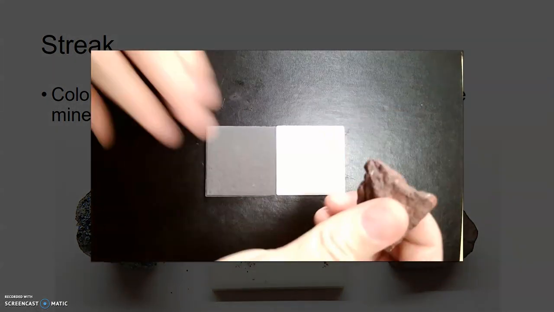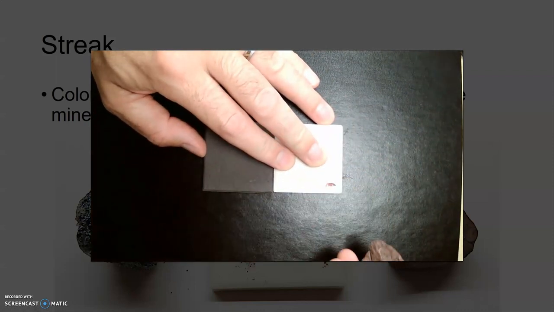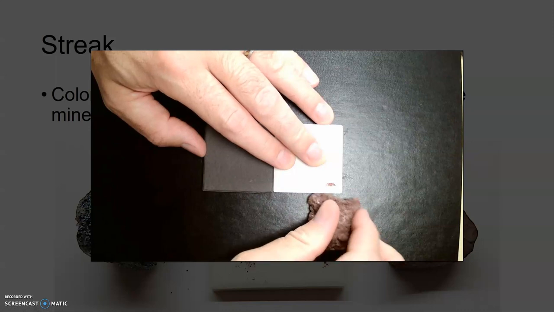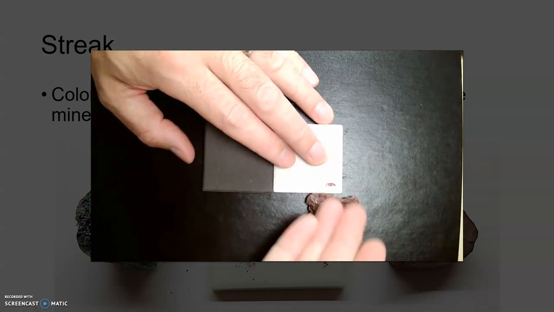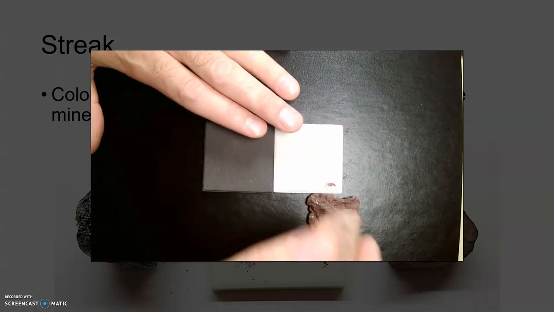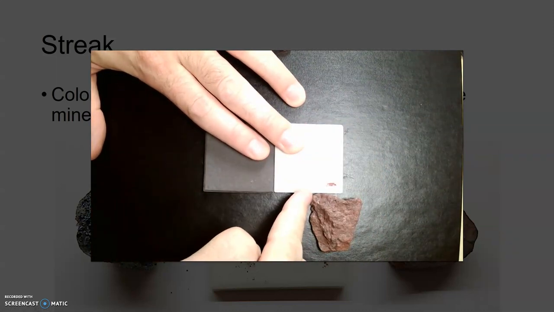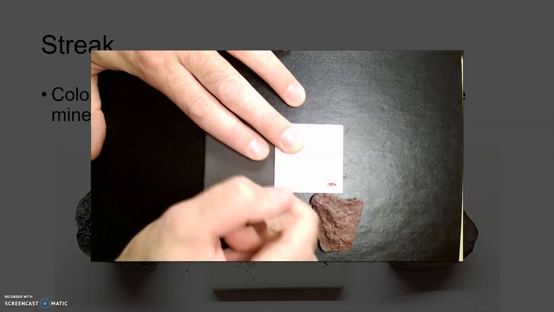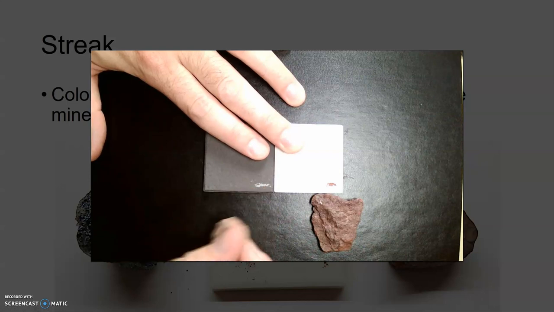So for example, if I take this mineral and scratch it, you can see this mineral gives me a brownish, reddish streak. That's characteristic of this mineral. Here's something that's also kind of a brownish red. Let's see what color I get here. Nothing. Well, maybe it's just too light. Let's try. Oh, its streak is actually white.